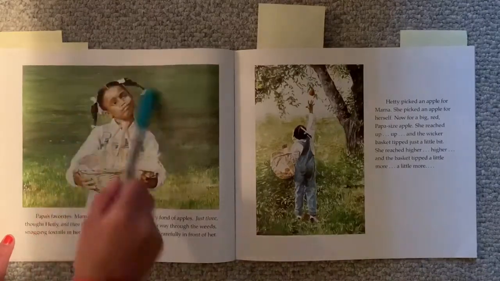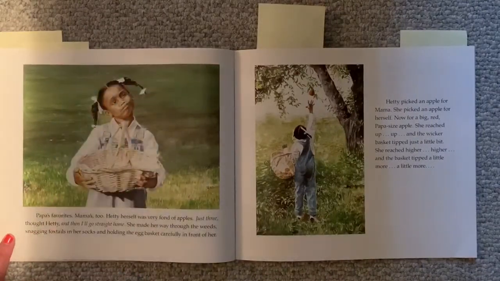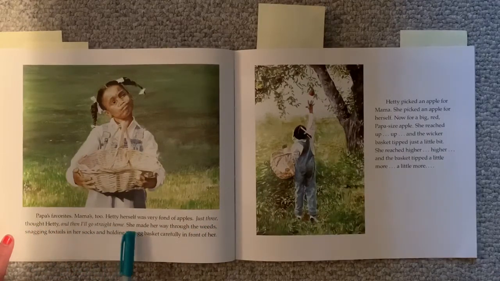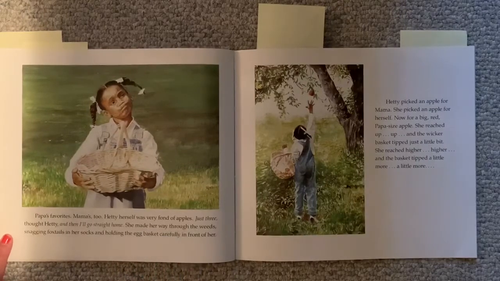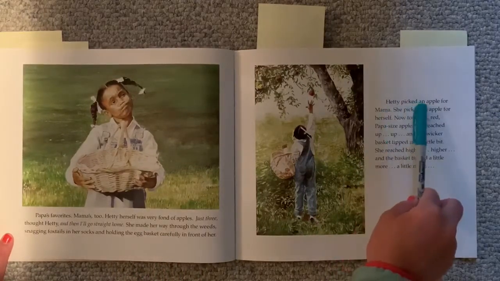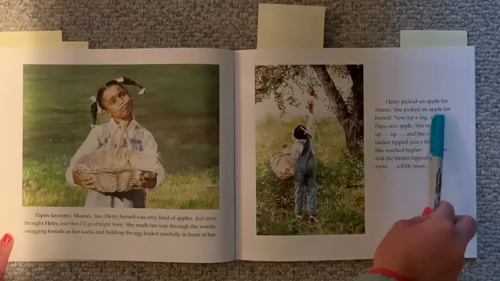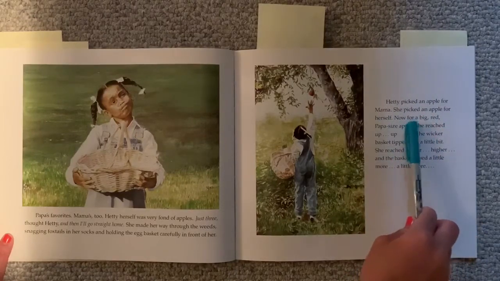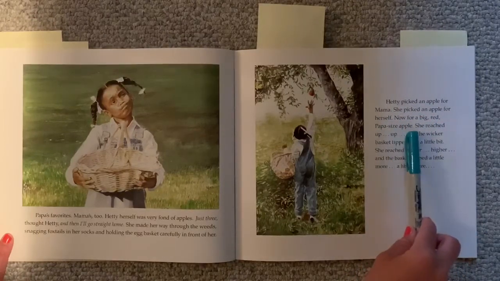Looks like she's curious. I think she might be stopping for the apples. Papa's favorite, Mama's too. Haiti herself was very fond of apples. "Just 3," thought Haiti, "and then I'll go straight home." She made her way through the weeds, snagging foxtails in her socks and holding the egg basket carefully in front of her. Haiti picked an apple for Mama. She picked an apple for herself. Now for a big red Papa-sized apple.